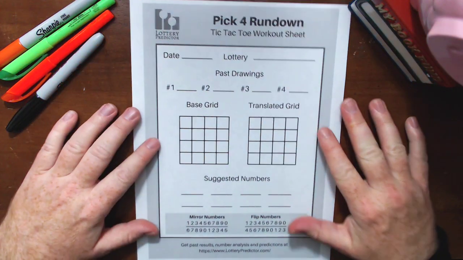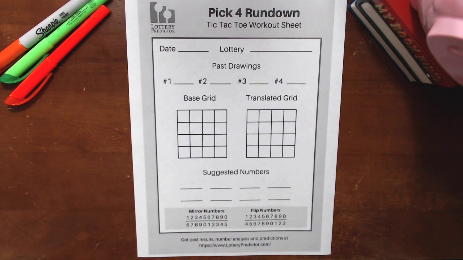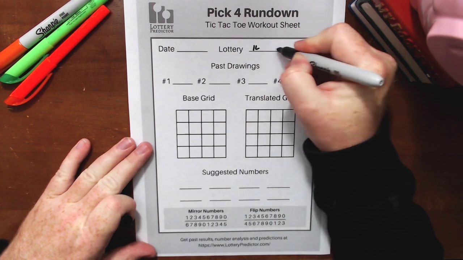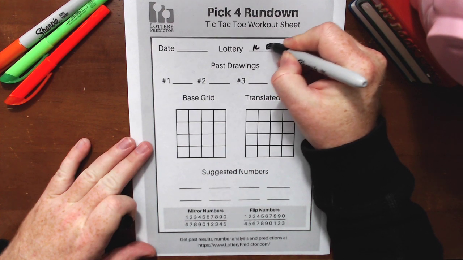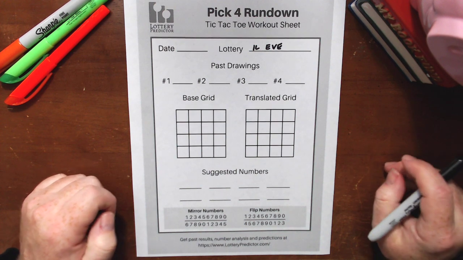Alright, let's go ahead and jump into our second state. I said I'd show you 2 different examples so you get the hang of this rundown. And the second example I'm going to show you is for Illinois. So, Illinois evening lottery again. I like doing the evenings for some reason.